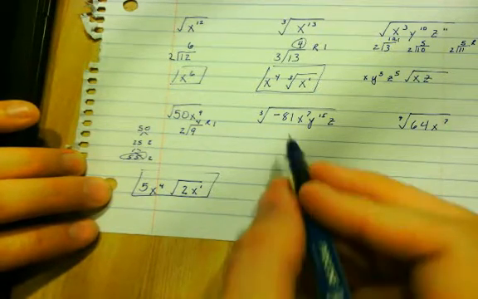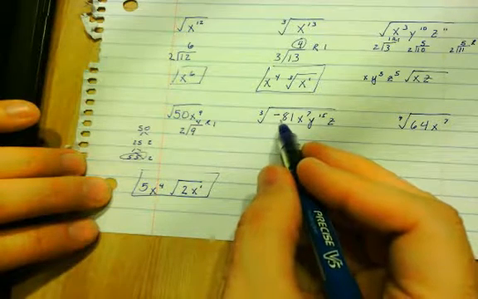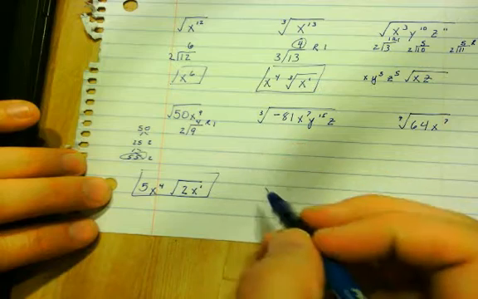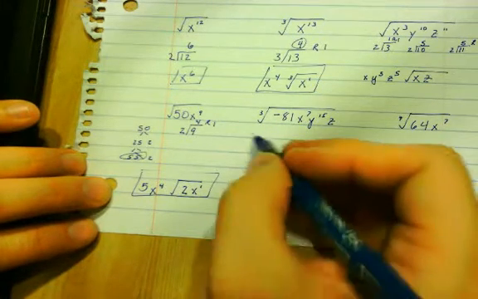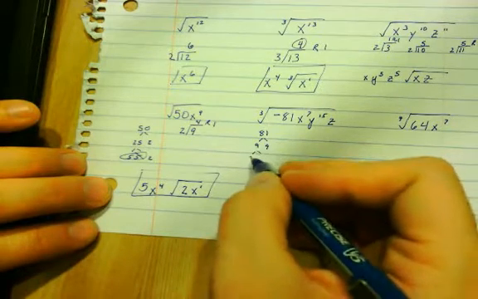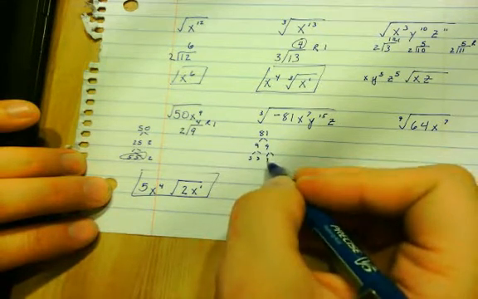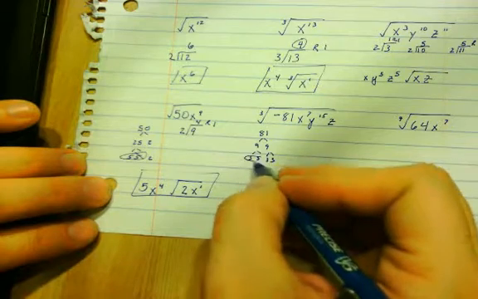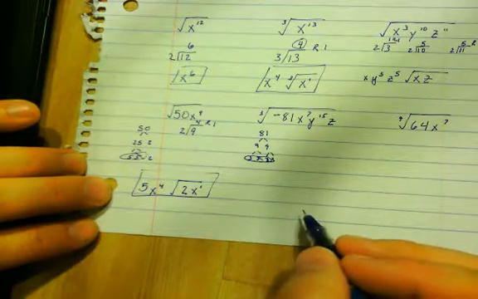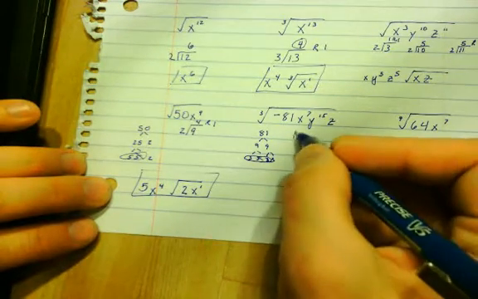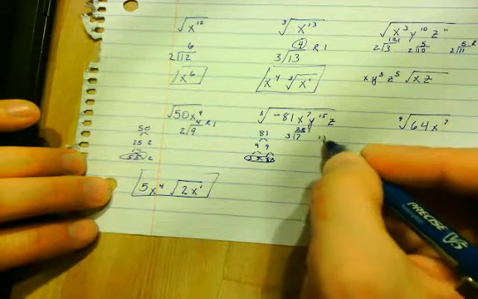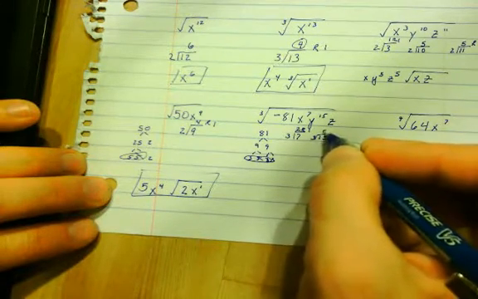Okay? Looking over here, negative, but it's inside a cube root, so that's okay. That just means my answer is going to be negative. Let's split up 81, 9 and 9, 3 and 3, 3 and 3, cube root, so 3 3's get circled, 1 gets crossed out. 7 divided by 3 is 2, remainder 1. 15 divided by 3 is 5.